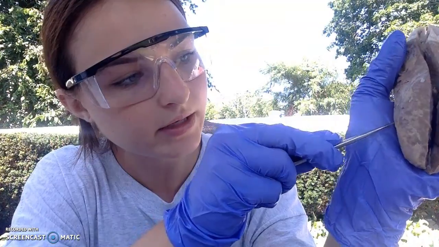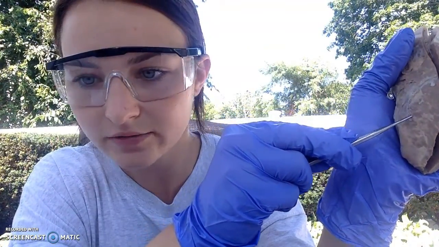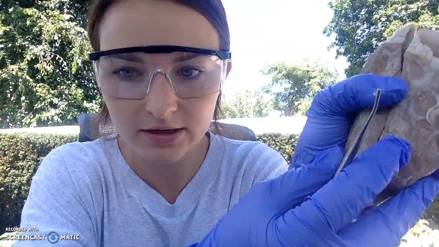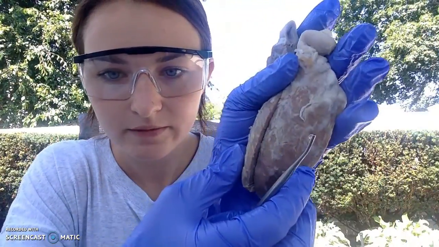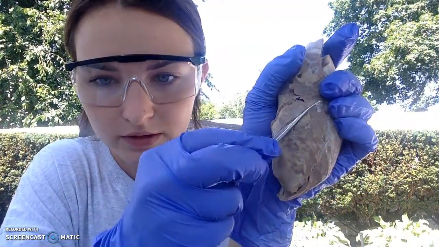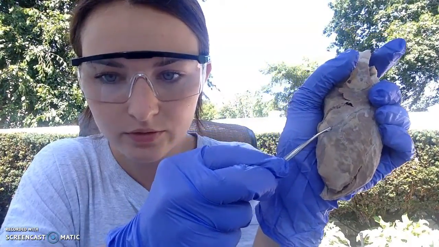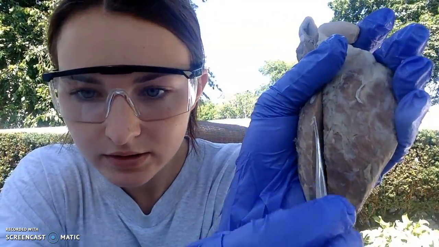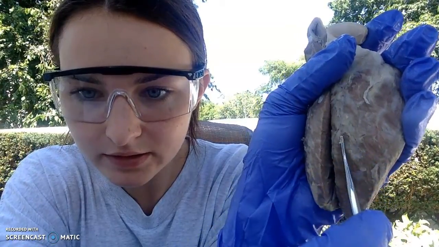So right here, I tried to kind of line them out. The coronary arteries. Sorry, I keep going out of frame. So here's the coronary artery, and you can also see it coming down on this side. Here it is, and it branches right here and right here.